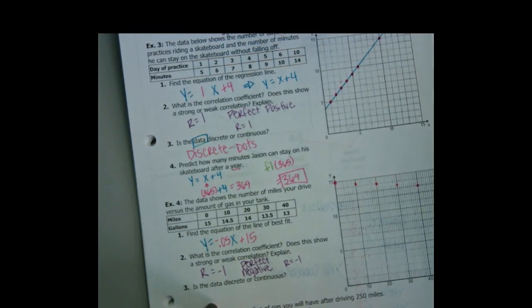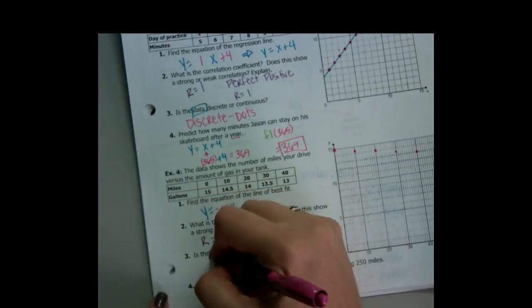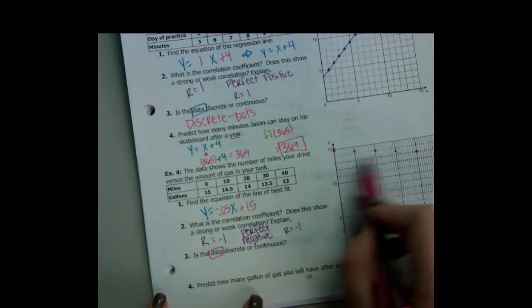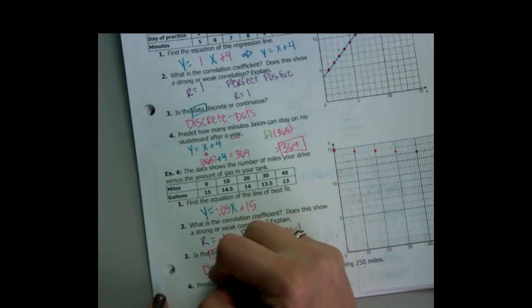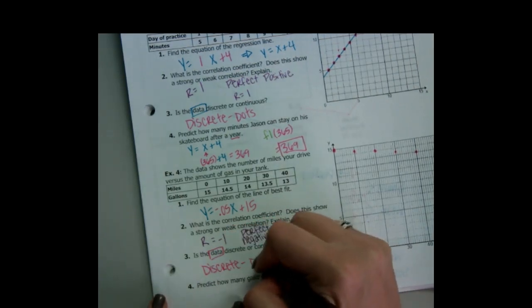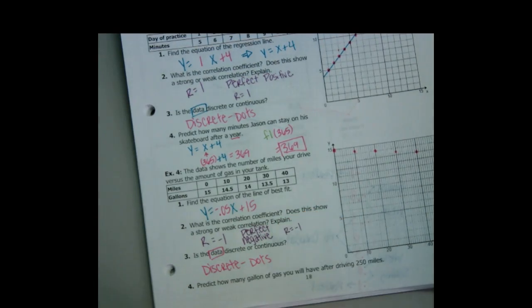Is the data discrete or continuous? So again, we're talking the data, not the line, the data. The data right here is points, so it is discrete because it is dots. Okay, if I wanted to graph this line, my y-intercept is 15.